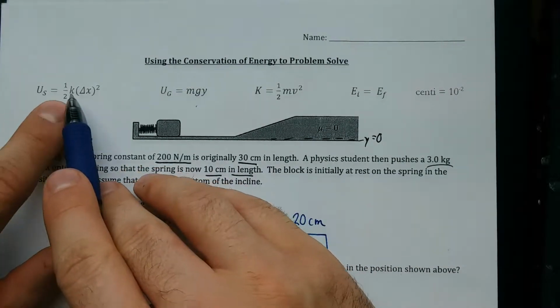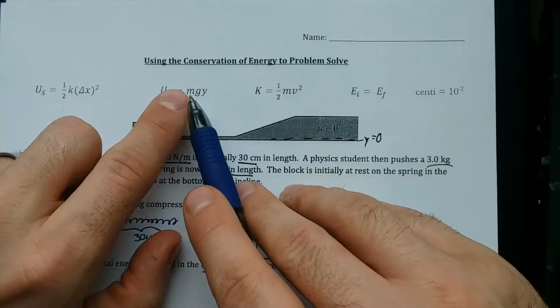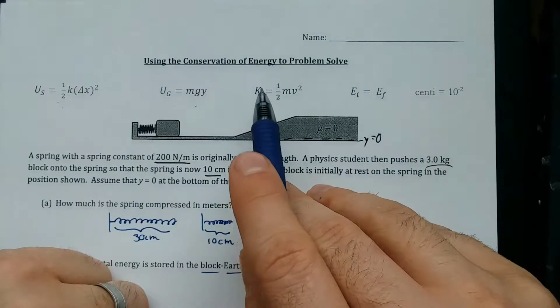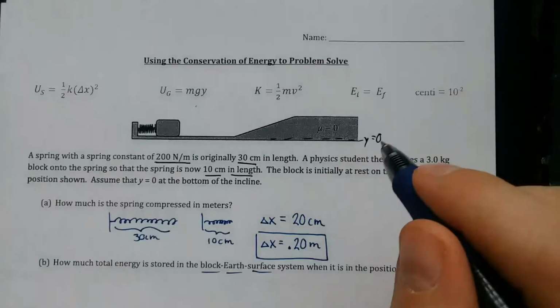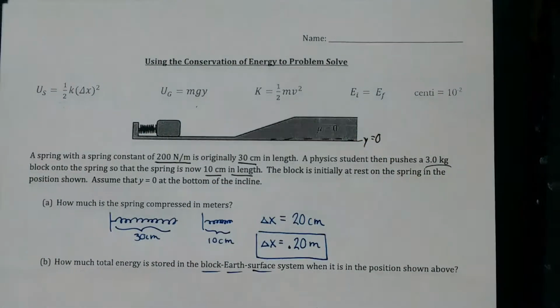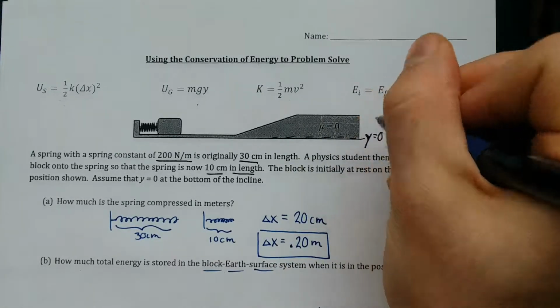I have spring potential energy when a spring is compressed or stretched. I have gravitational potential energy when there's a mass in a gravitational field at a height. And I have kinetic energy when a mass is moving. So here, I don't have any gravitational potential energy in this position because we're at the bottom where y equals 0. So there's no height.